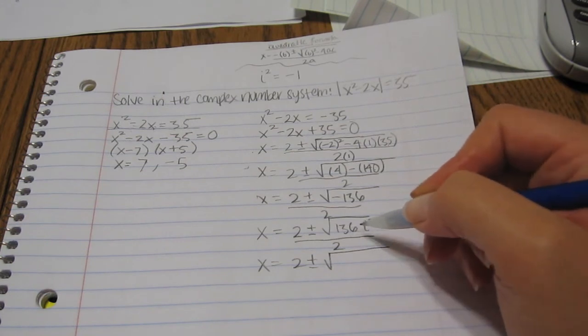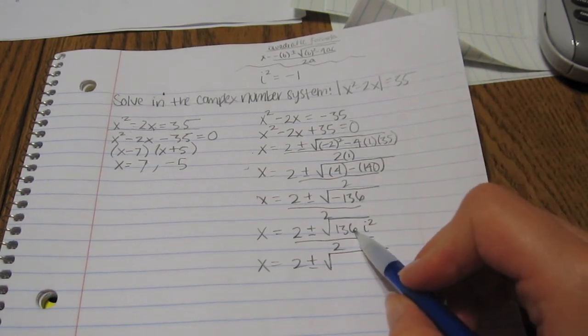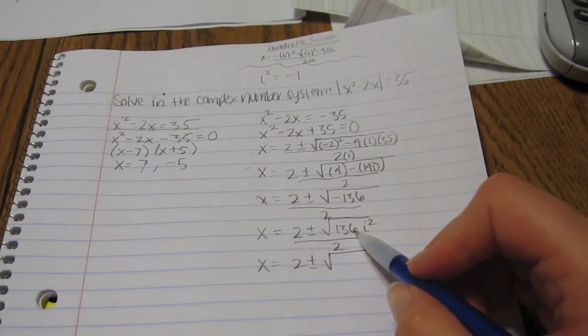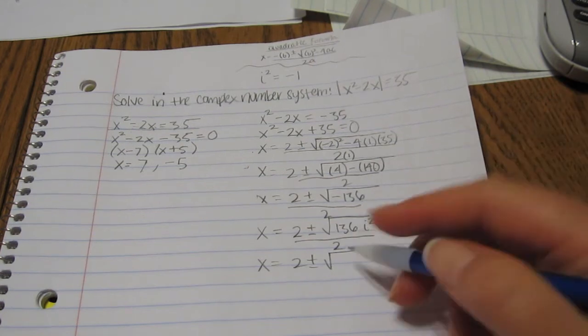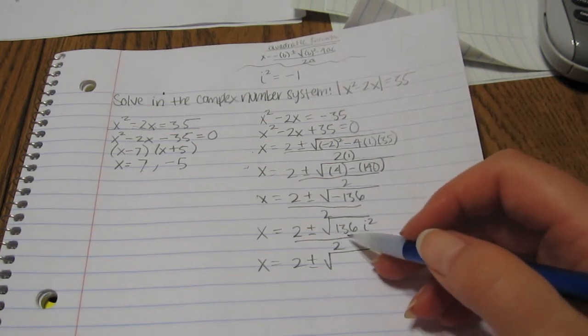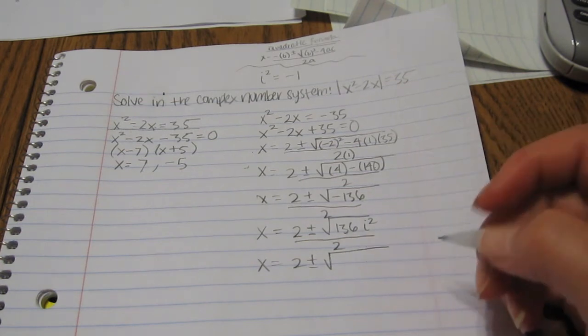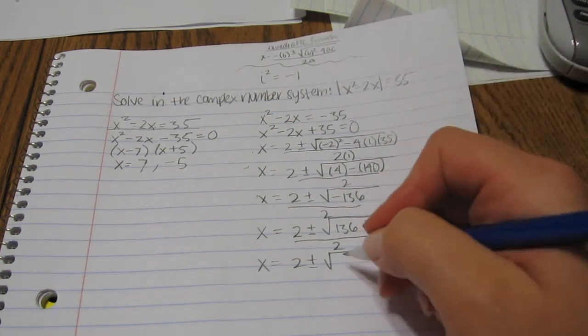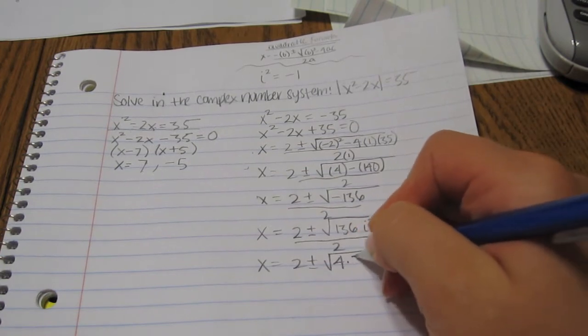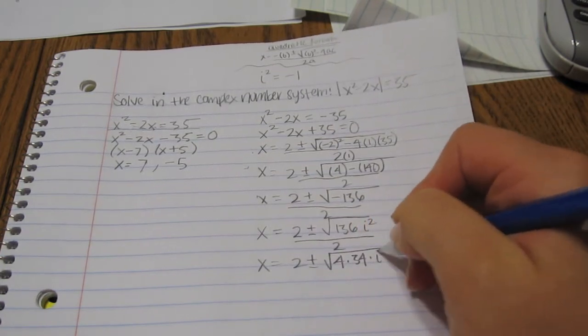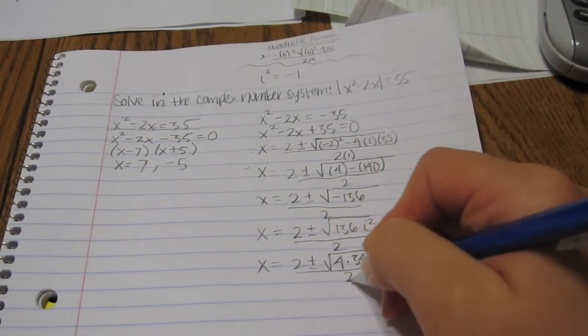So two numbers that multiply to 136, with one of them being a perfect square, are 4 and 34, since 4 times 34 is equal to 136. So I have the square root of 4 times 34 times i squared, divided by 2.